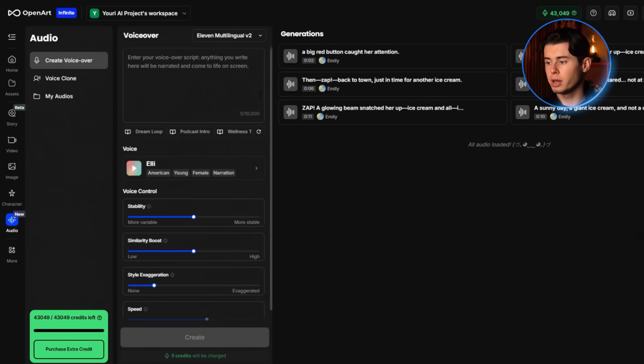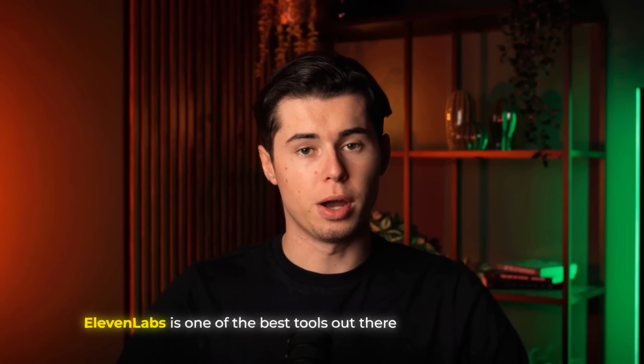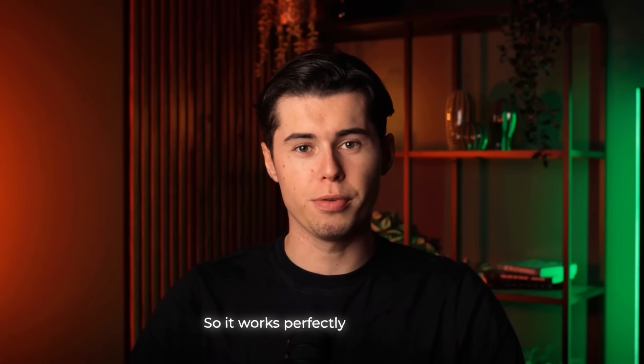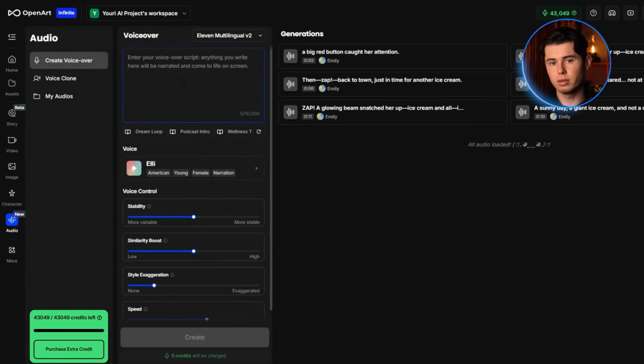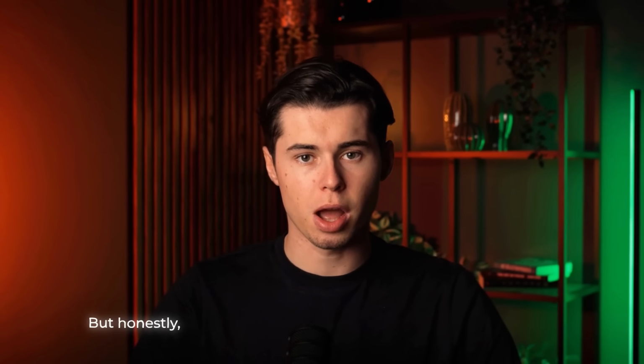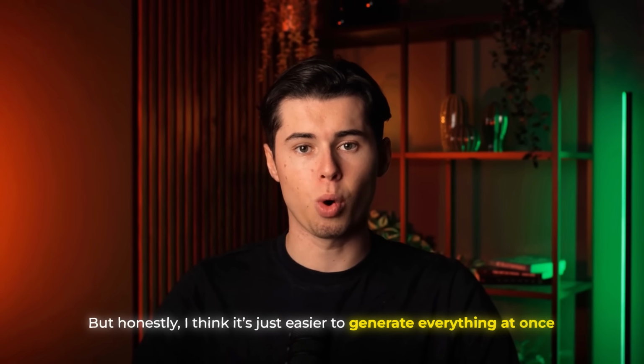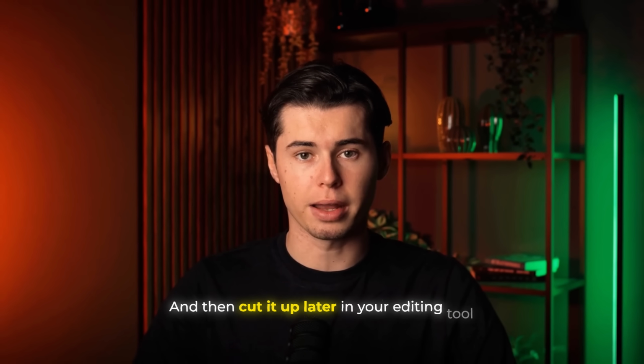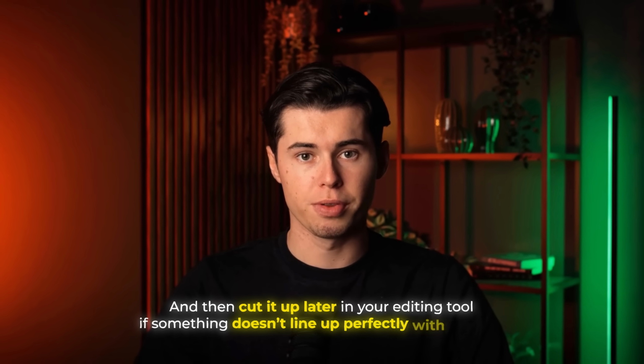This part uses 11 Labs as the model, and as you probably know, 11 Labs is one of the best tools out there for speech generation, so it works perfectly for narration. I'll paste all my lines into the prompt window. You can also do it one line at a time if you prefer, but honestly, I think it's just easier to generate everything at once and then cut it up later in your editing tool if something doesn't line up perfectly with a scene.